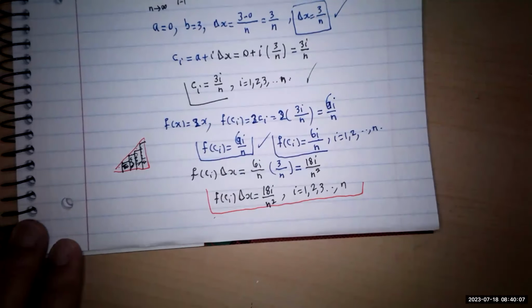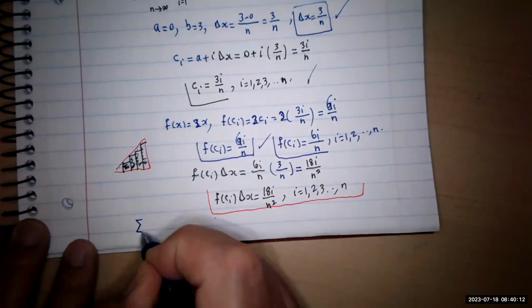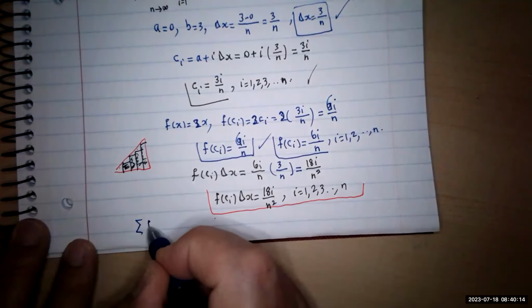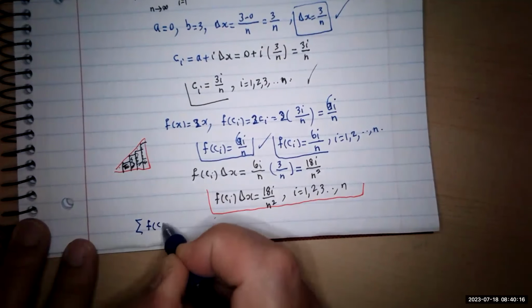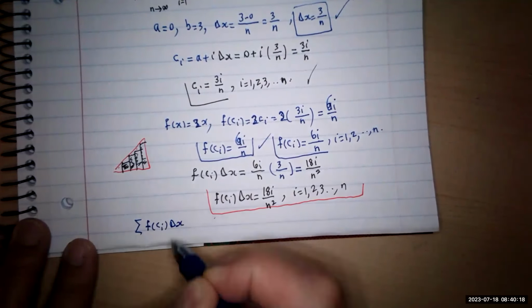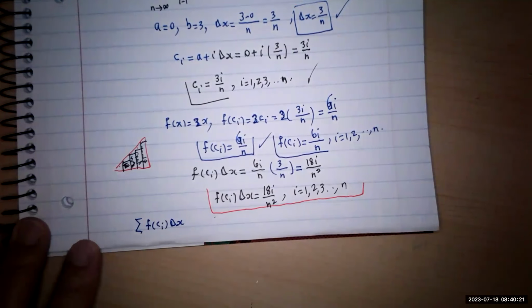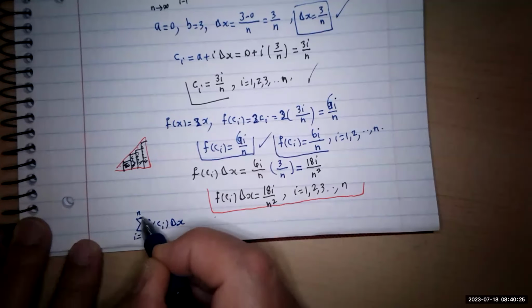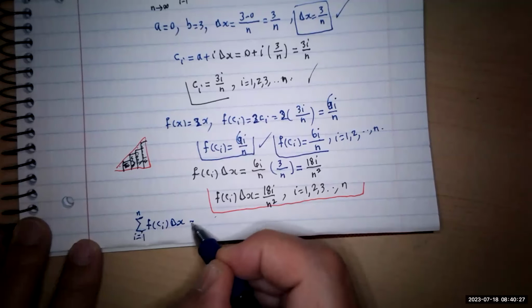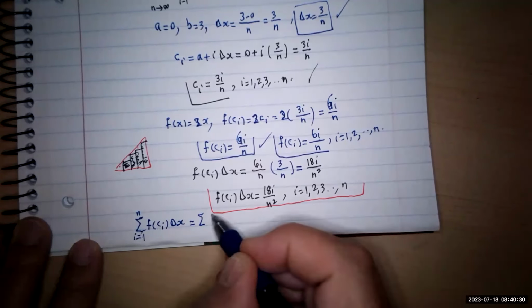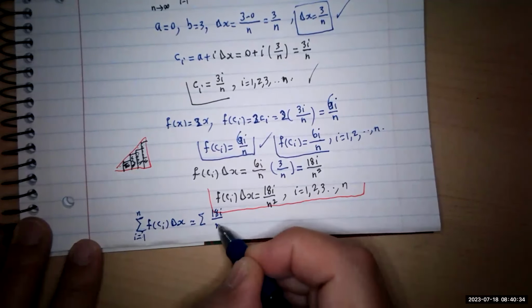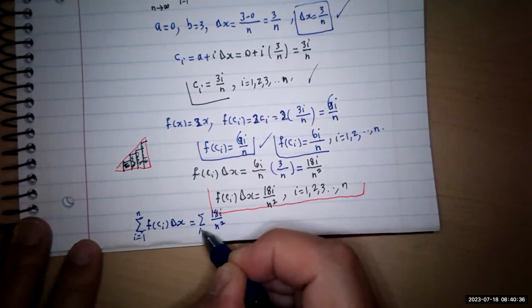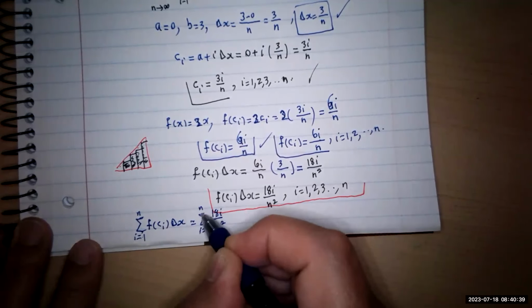What is going to be the next step? The next step is the sigma of f of ci delta x, i from 1 to n. That gives us the sigma of 18i over n squared, i from 1 to n.